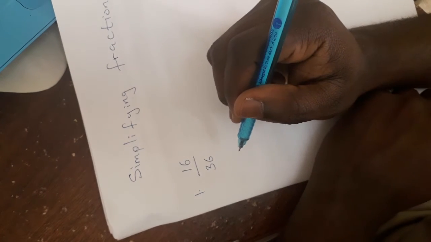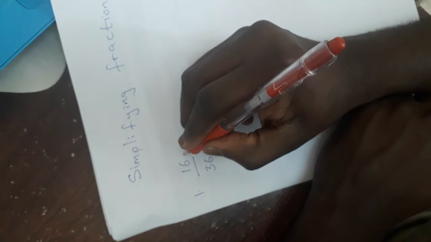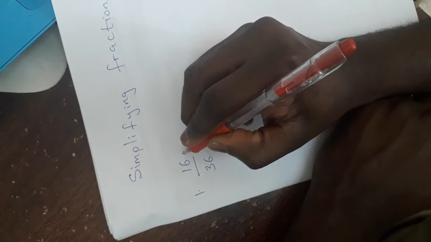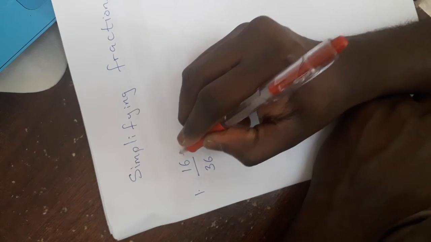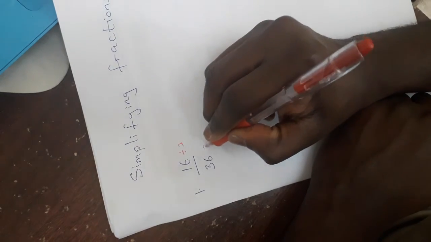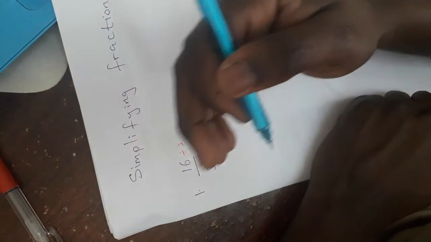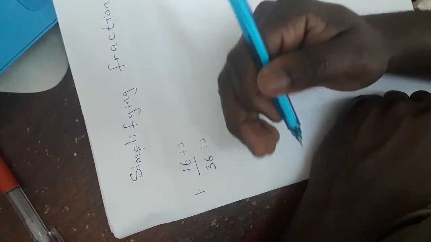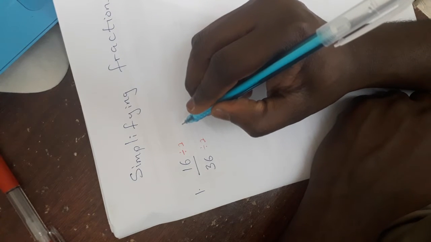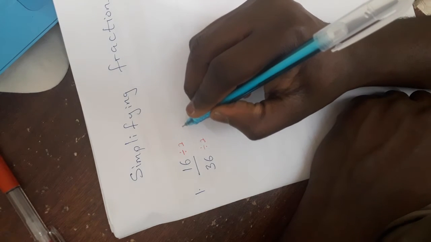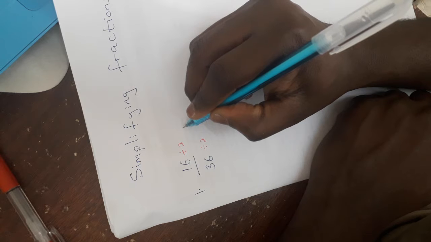Anytime you have an even number, you can divide by 2. So I can easily divide these two by 2 because they are even numbers. Please remember that you have to divide both the numerator and the denominator with the same number.